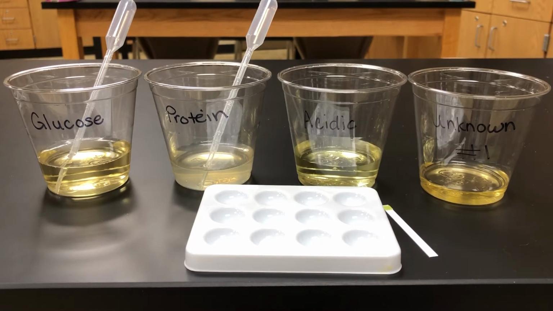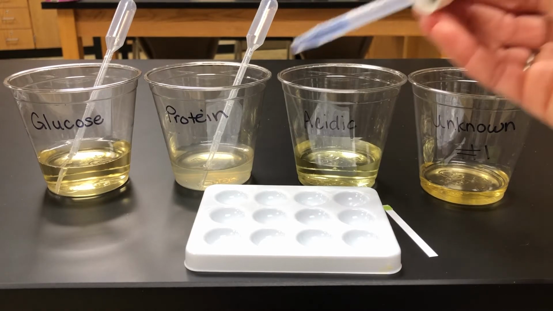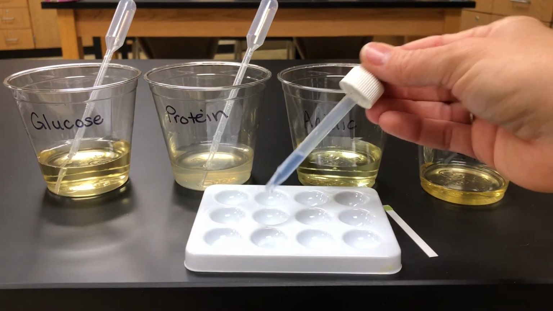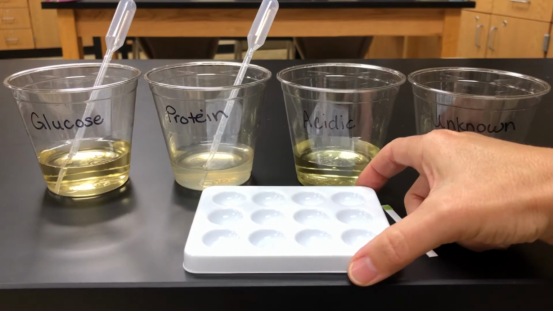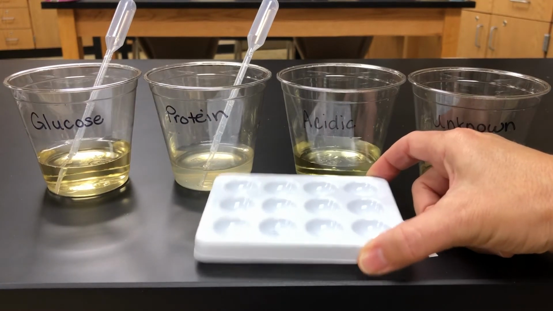Now with the burette, we just need 1 drop of this, and then we kind of shake the well plate a little bit to see if there's any change. So here's my burette. We're adding 1 drop. We don't want to actually put the tip into the solution, and then we just kind of disturb this a little bit.